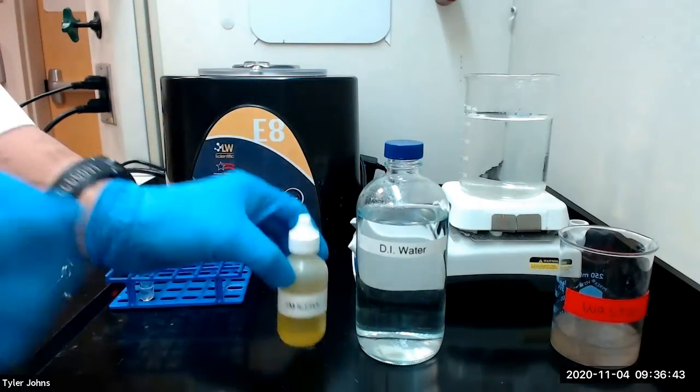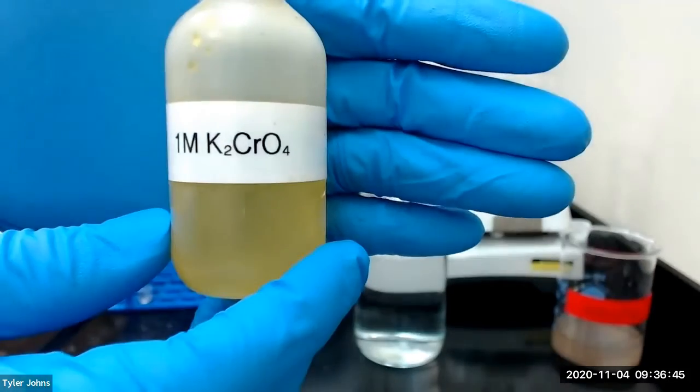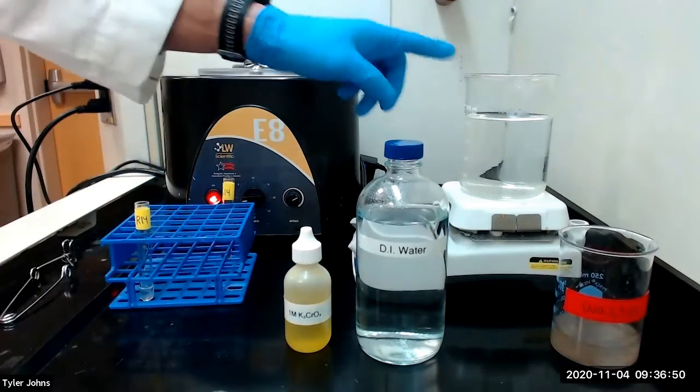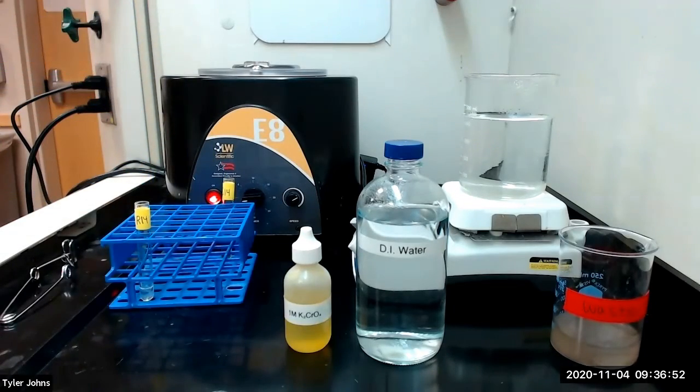We will next add 3 drops of 1 molar potassium chromate to our solution, and then we will stir, warm, and centrifuge our mixture.